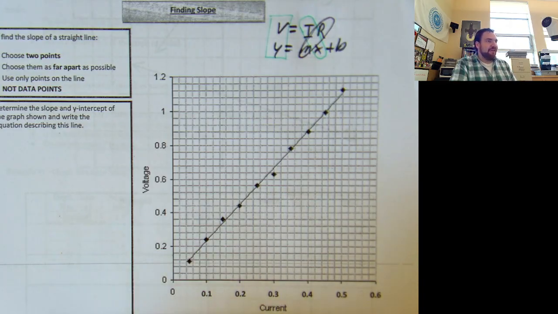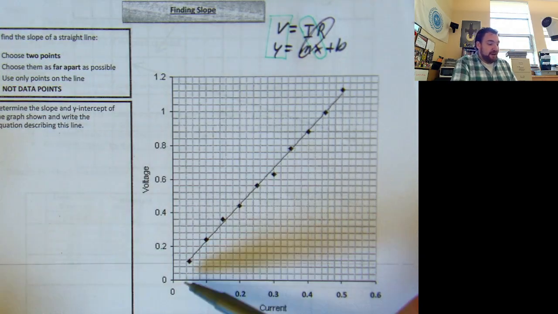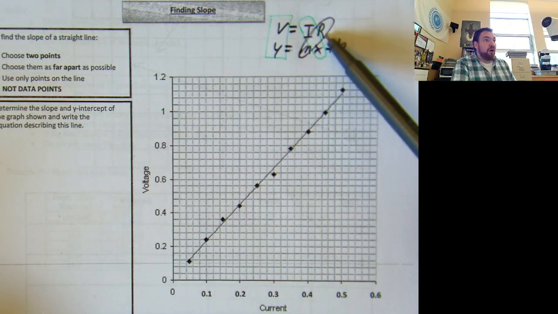Error. Error in what? Error in you, perhaps, or error in the device that you're using to measure the thing. What are we finding here? If this is linear and we do calculate the slope, slope is equal to R. R stands for the resistance.